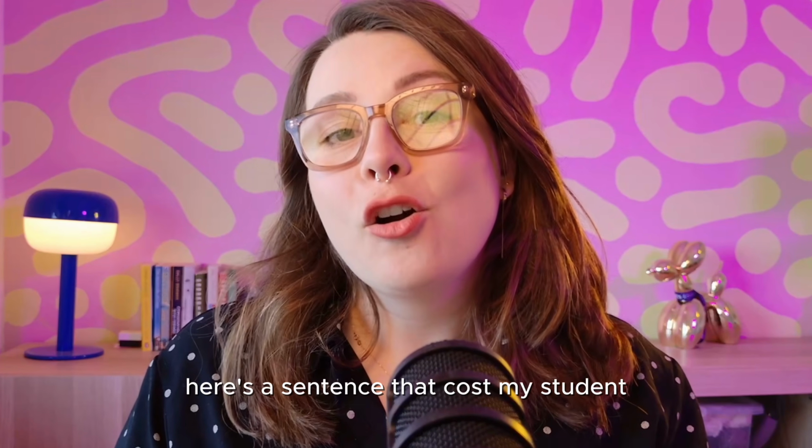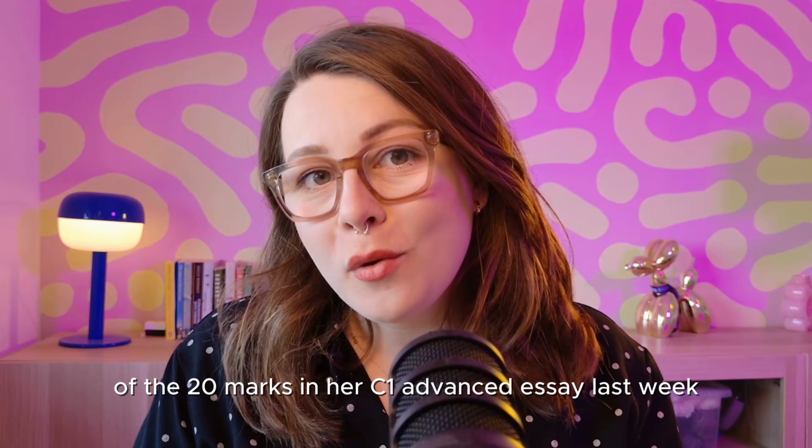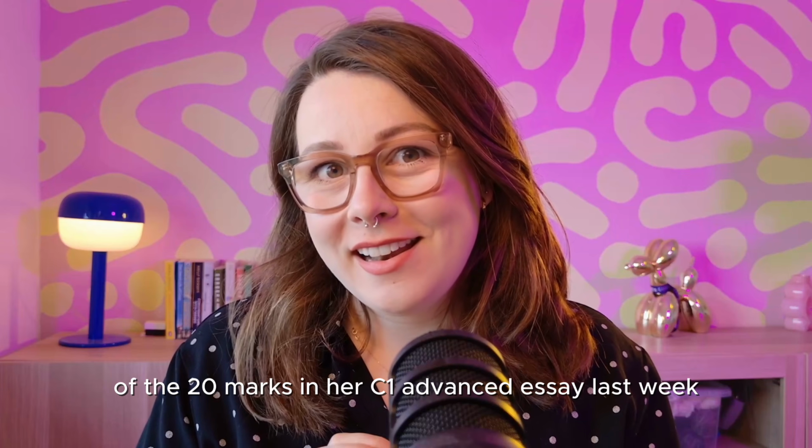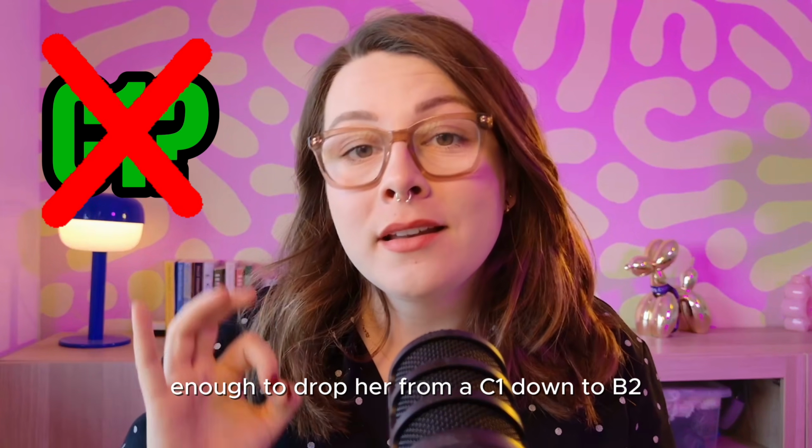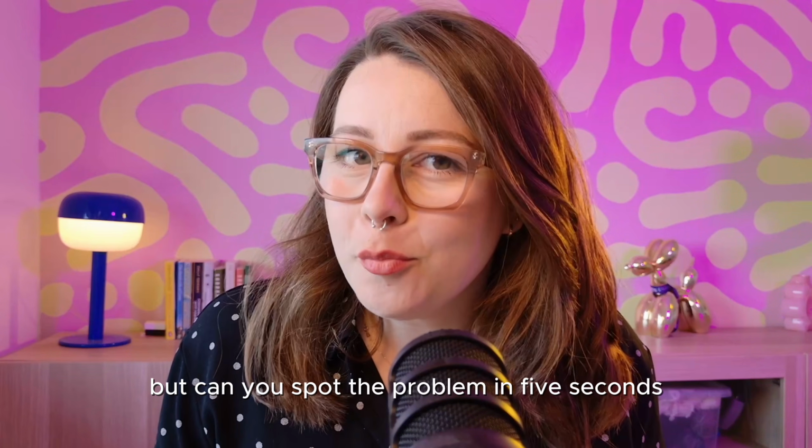Here's a sentence that cost my student 4 of the 20 marks in her C1 Advanced essay last week, enough to drop her from a C1 down to B2. But can you spot the problem in 5 seconds?